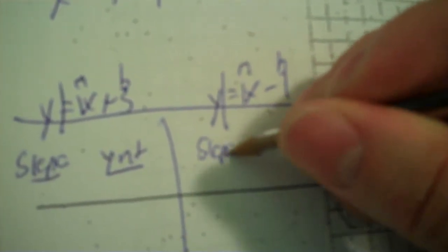Okay, now we're back to the easy ones. Y equals x plus 3, y equals x minus 1. Don't have to do a lot of work here. Y is by itself, so I have my m is 1, my b is 3. Y is by itself, so the m is 1, the b is minus 1. So slope is 1, y-intercept's plus 3, slope is 1, y-intercept's minus 1.